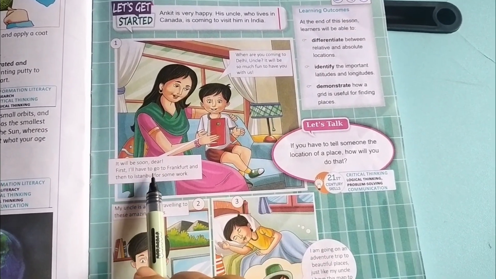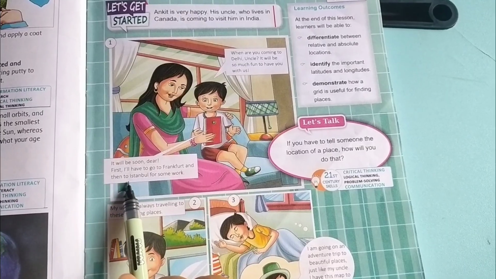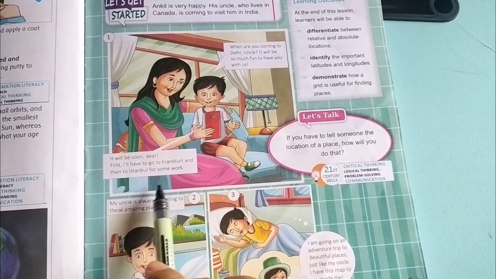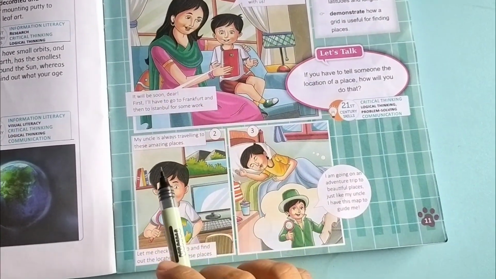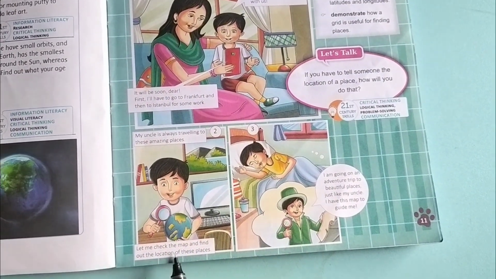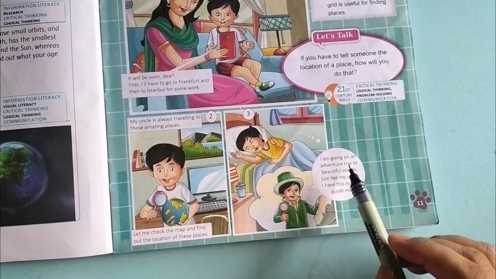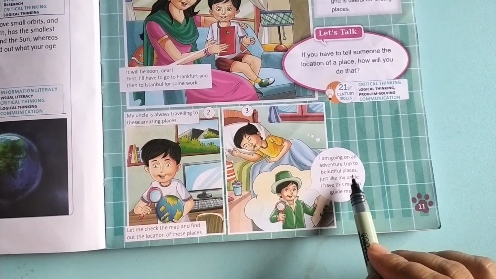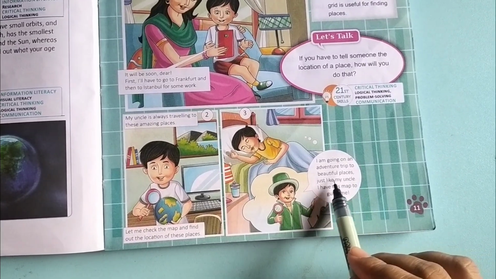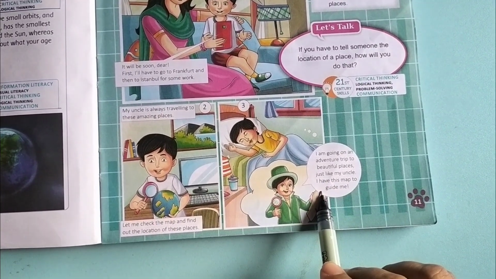"First, I will have to go to Frankfurt and then to Istanbul for some work." My uncle is always traveling to these amazing places. Let me check the map and find out the location of these places. I am going on an adventure trip to beautiful places just like my uncle. I have this map to guide me.